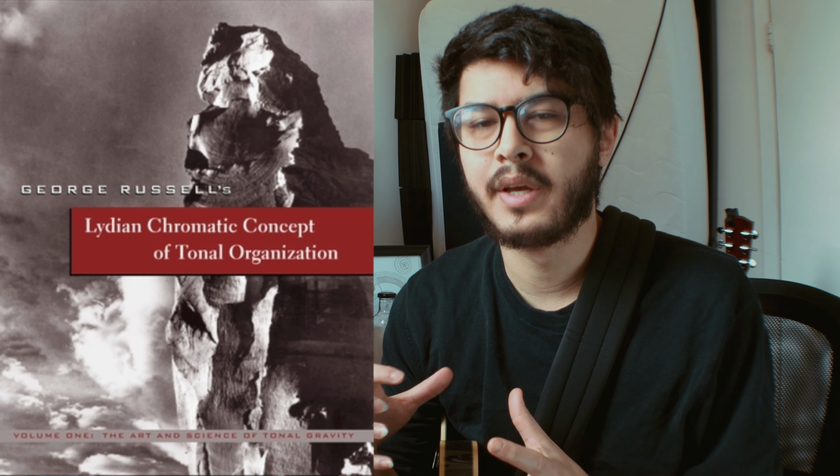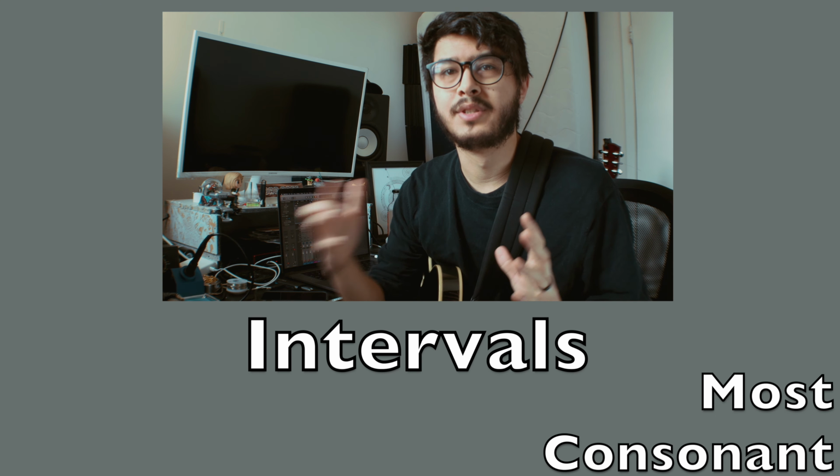Now, if you're familiar at all with the Lydian Chromatic Concept, the tonal order is one thing that he used to structure the Lydian Chromatic Concept. Essentially, what the tonal order does is rank intervals from most consonant to most dissonant. The way you can use this is by knowing these tones in their order, and when you're writing music or improvising, knowing that these tones related to a major chord are going to be consonant or dissonant.